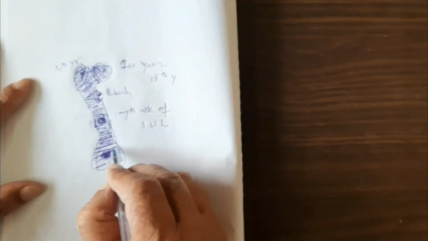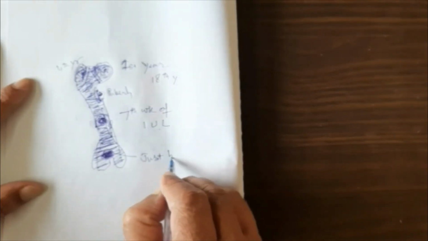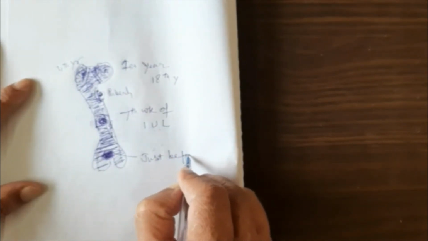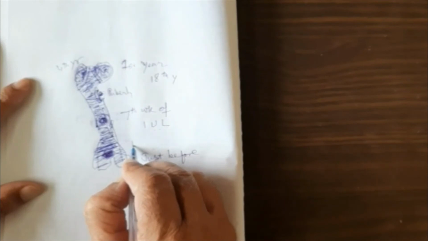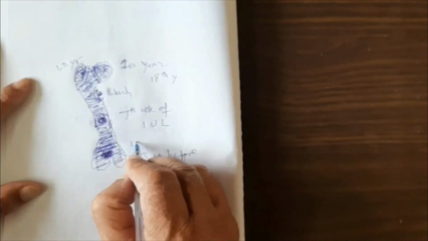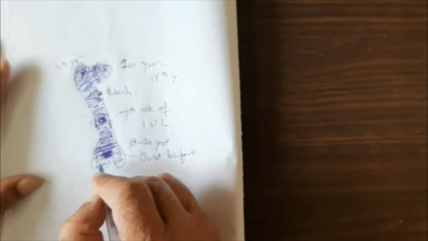Then for the lower end, the epiphyseal plate is still there, and the center which had appeared just before birth will fuse with the primary center at around 18 to 20 years of age.